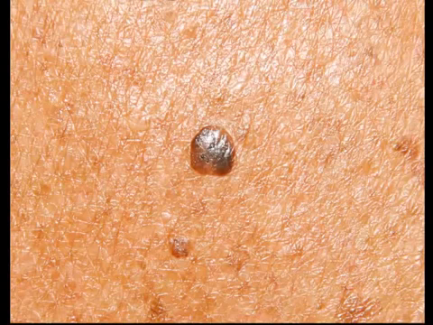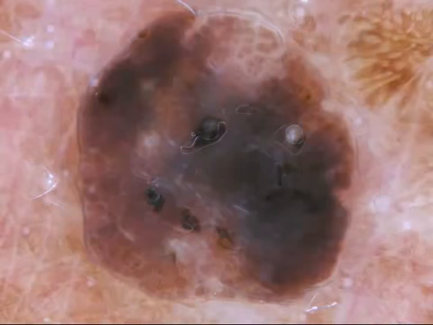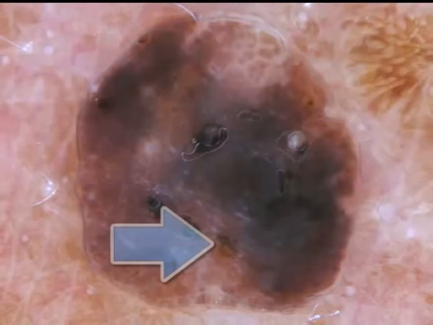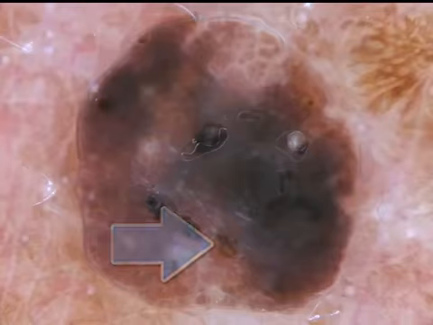Seborrheic keratosis. Now, for example, clinically, it's easy. Dermatoscopically, what you see are circles and some ovals and polygons together with circles, and together with the other clues, you can easily make the diagnosis of seborrheic keratosis. The other clues in this case are white clods, here yellow clods. Seborrheic keratosis. Now let's move to facial skin.